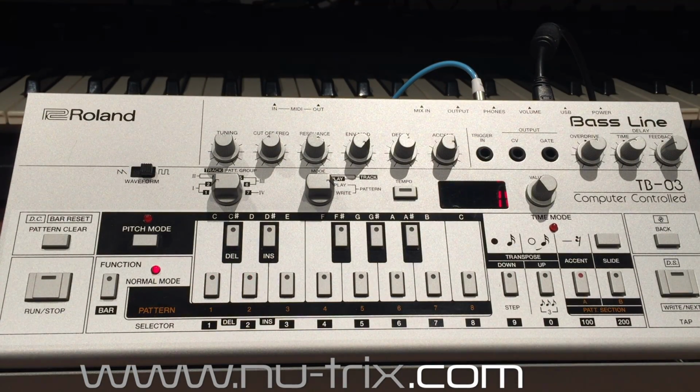Very quickly you can get into creating a new sequence that you never thought of doing just by using the randomize.